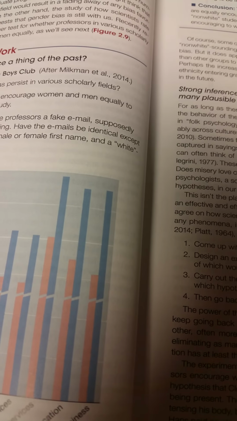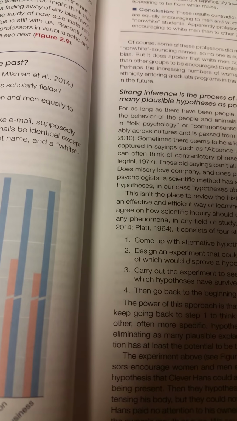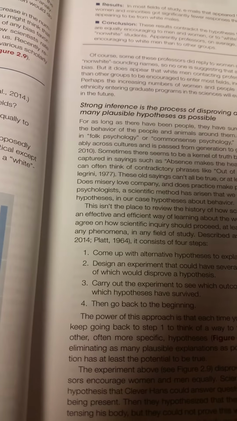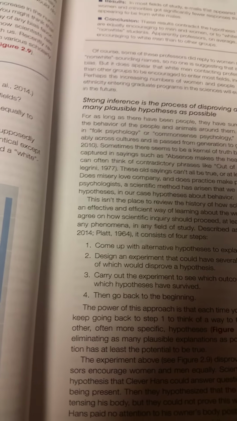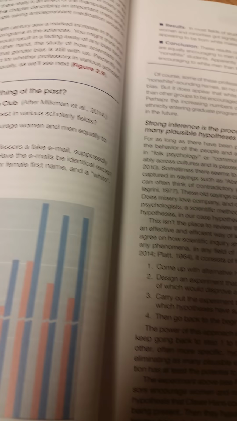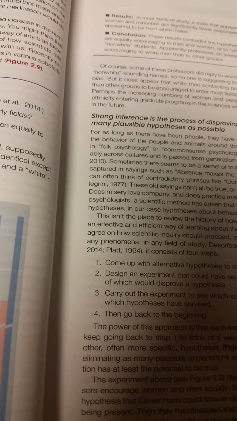Strong inference is the process of disproving as many plausible hypotheses as possible. Folk psychology, or common sense psychology, were ways that people of past times have figured out the behavior of people and animals. They're simple stories passed down from generation to generation, culture to culture, such as absence makes the heart grow fonder, or out of sight, out of mind.